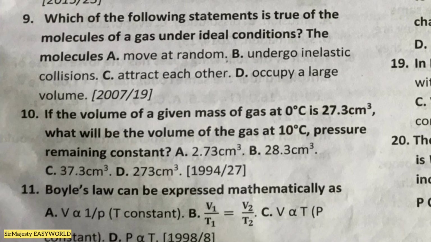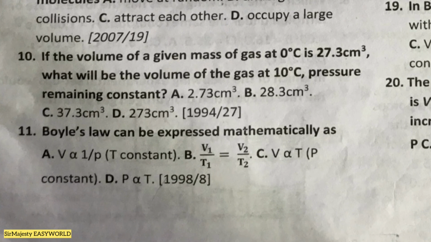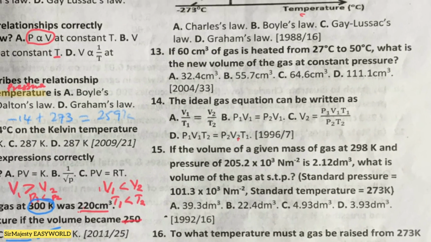That's number 10. If the volume of a given mass of a gas, this is still Charles' law, is talking about temperature and volume. Then, Boyle's law can be expressed mathematically as, they have asked this question and they are asking it again. Mathematically, how do you express Boyle's law? Option A says V varies inversely as P and temperature is constant. Very correct. That is the correct answer, option A.